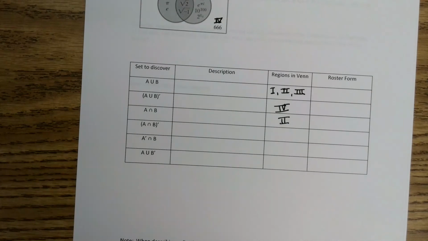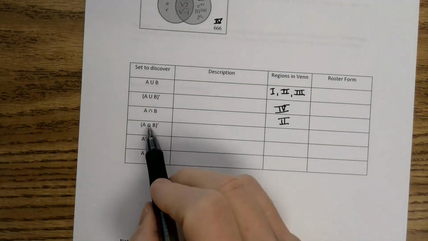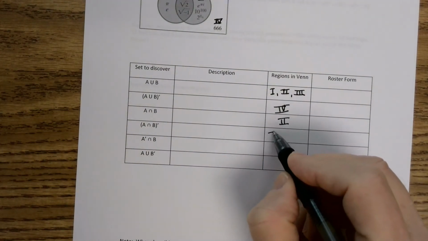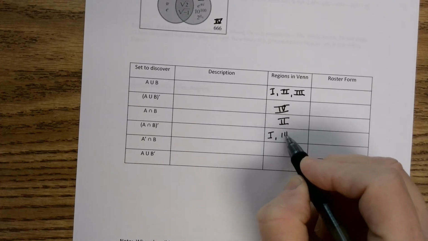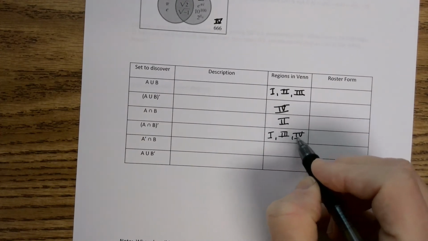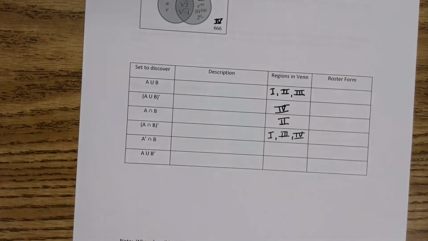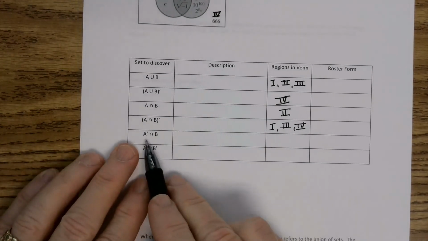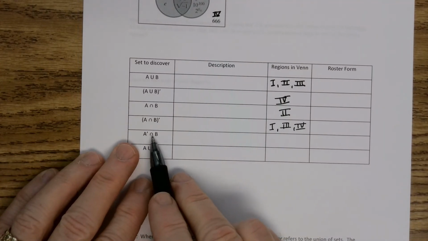What's in the universal that's not in that? 1, 3, and 4. Okay, so it's real easy to miss a region. Well, you were close.